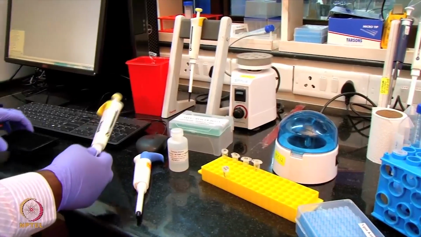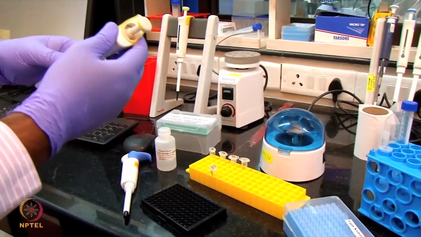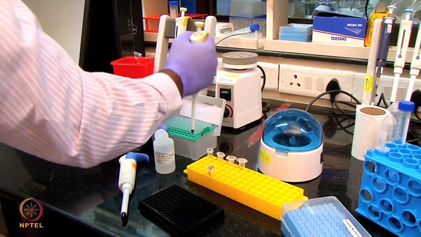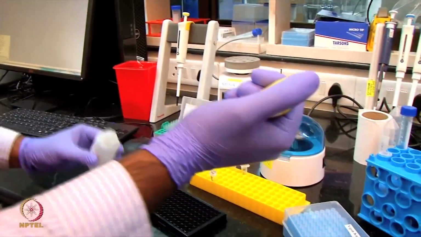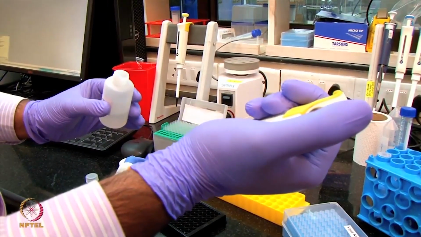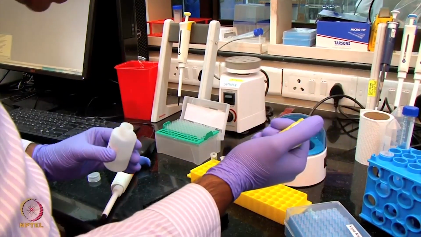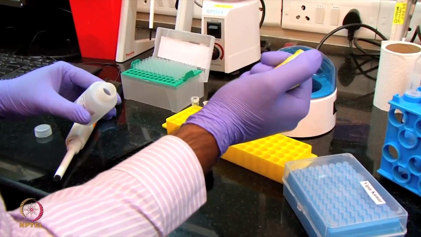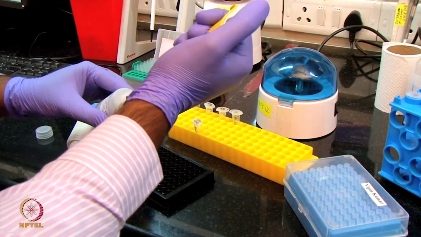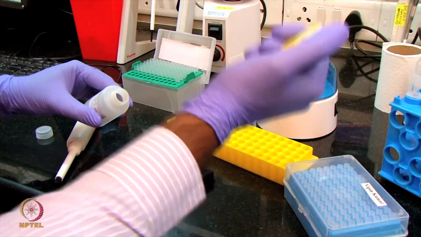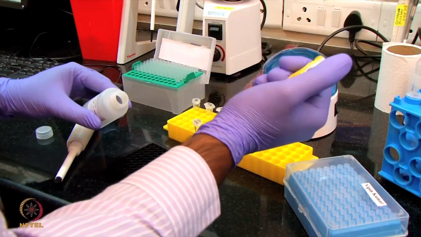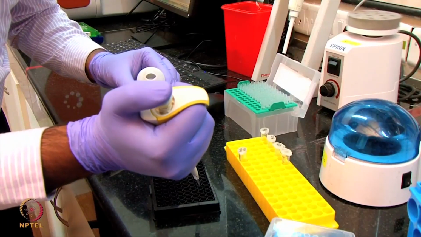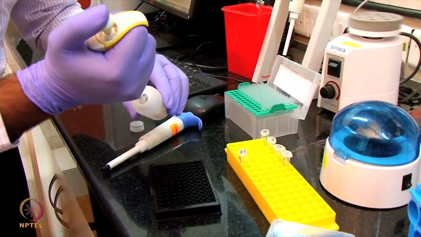Prior to that, I'm taking this 96 well plate and adding the buffer into the wells. I'm going to use around 6 concentrations, two-fold dilutions. So I will add buffers here and do the dilution in the plate itself. 200 microliter each of the sample diluent buffer I'm placing in 6 wells of the 96 well plate. I'm going to use 3 wells as references, just plain buffer used as a reference.